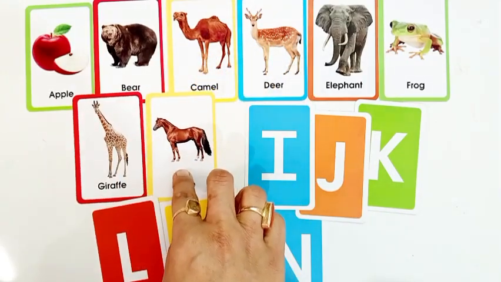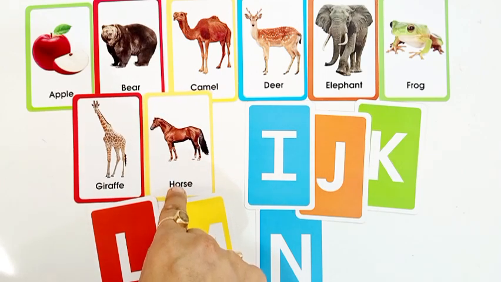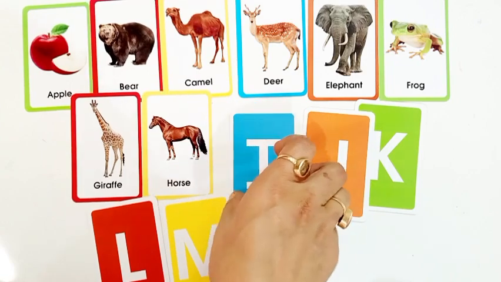horse. H-O-R-S-E, horse. This is horse. I. This is I.